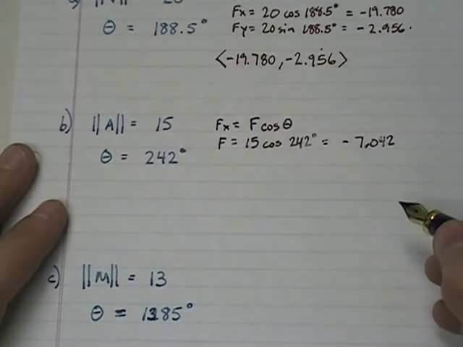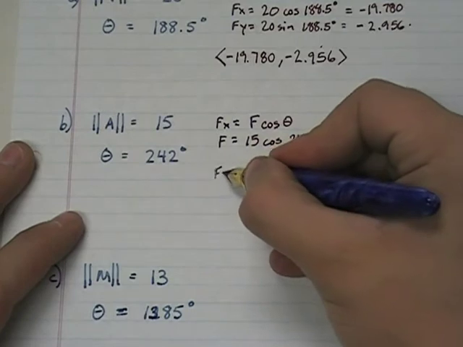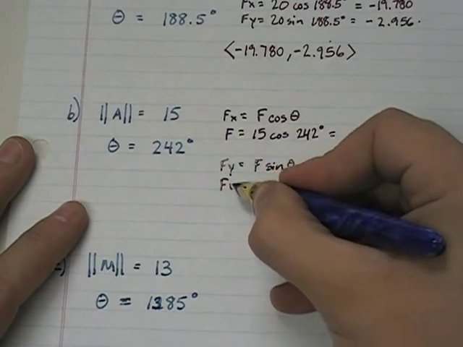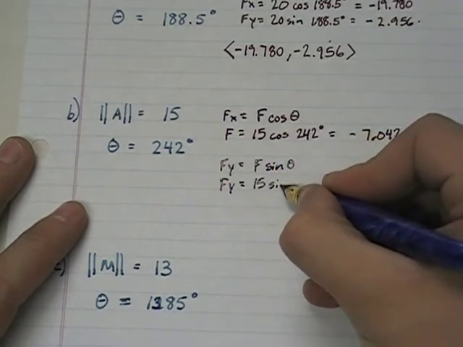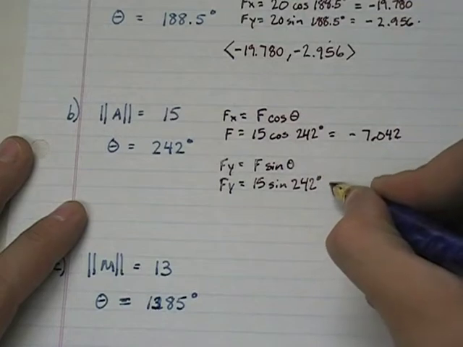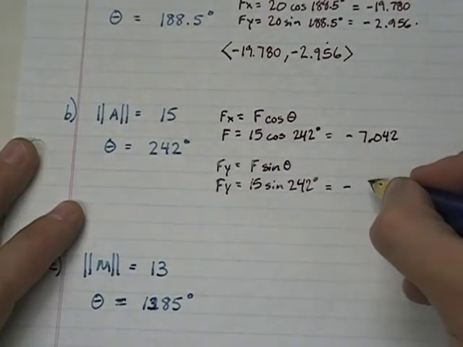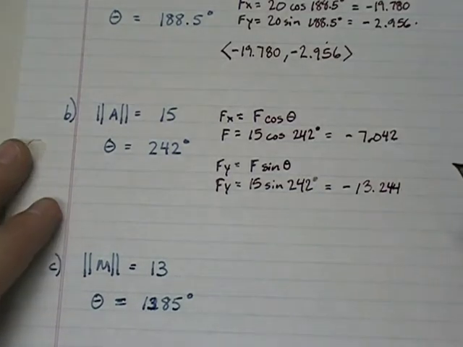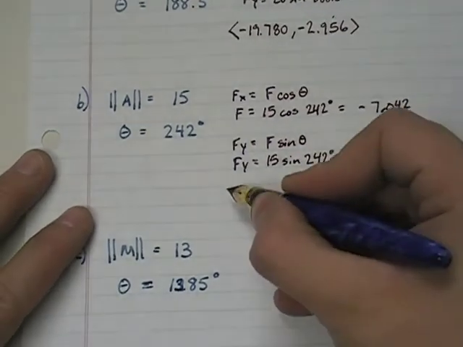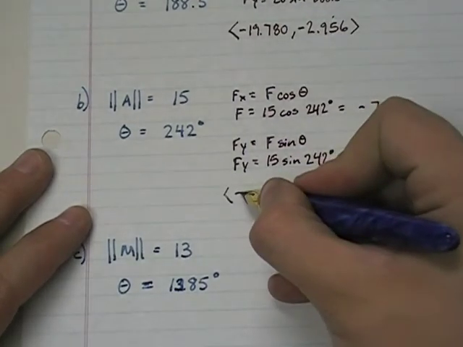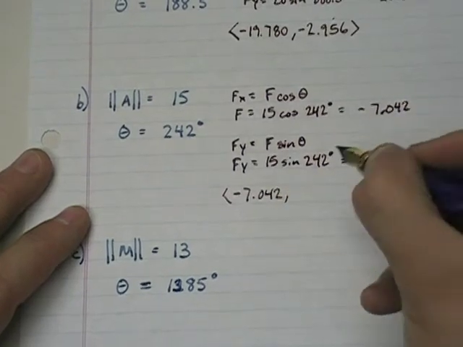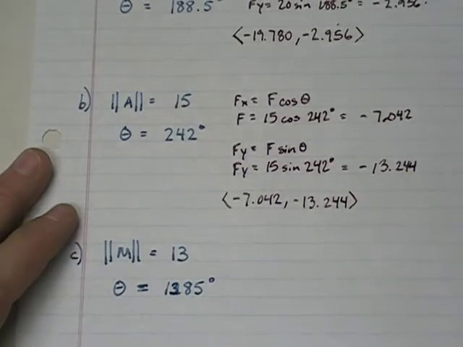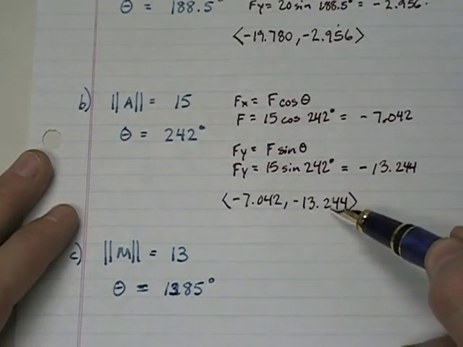Okay? The y component will be the vector times the sine of theta. So the y component will be 15 times the sine of 242. And 15 sine 242 is negative 13.244. So there are the components of vector A, and then we just need to write them in the proper format, negative 7.042, comma, negative 13.244. And again, the x component first, the y component second.